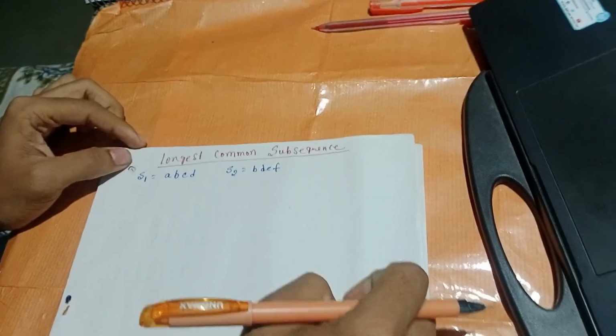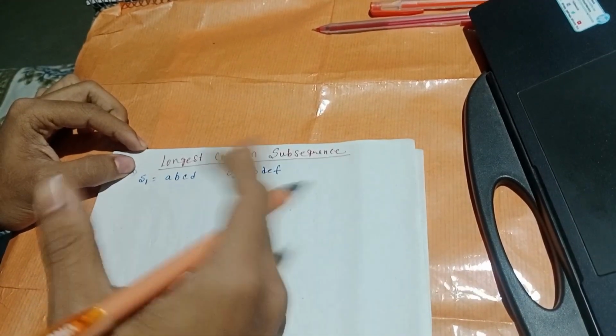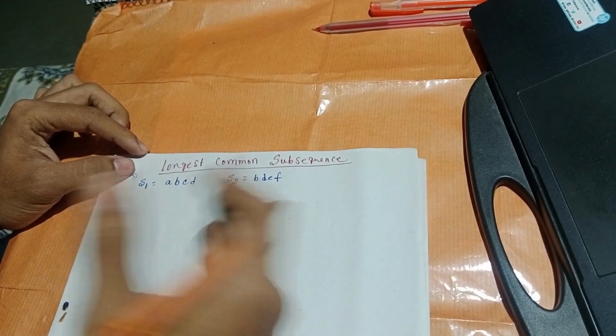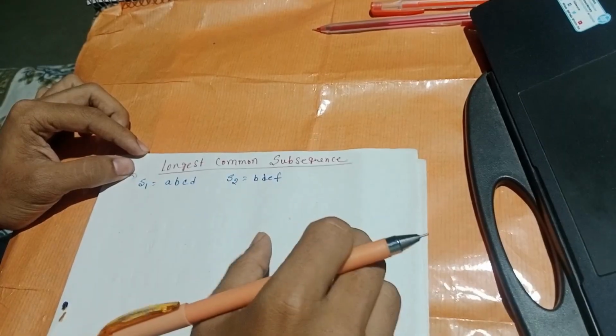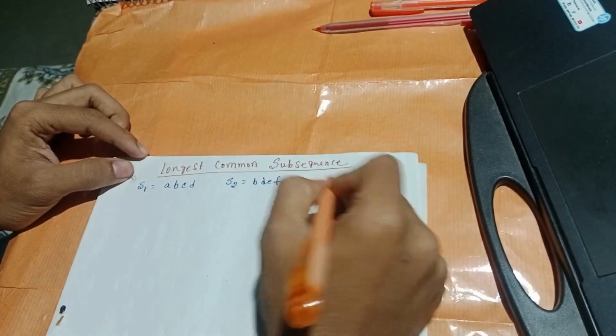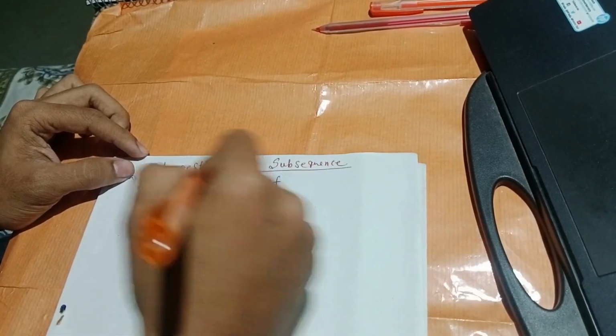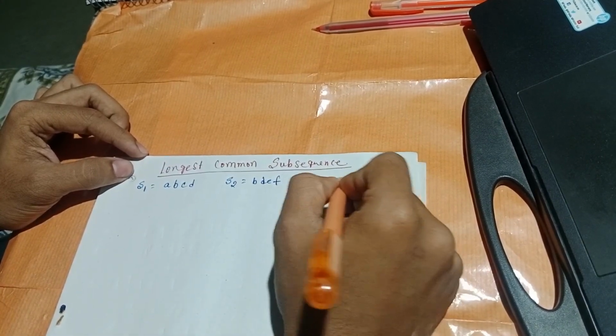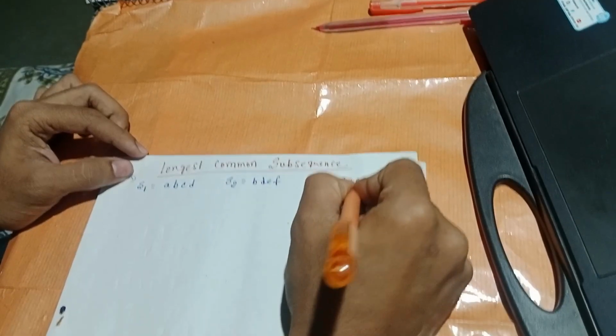So today we will see the common DP on string problem, that is the longest common subsequence. What does subsequence mean? Subsequence and substring are both different. A subsequence only follows the order, and a substring is continuous.